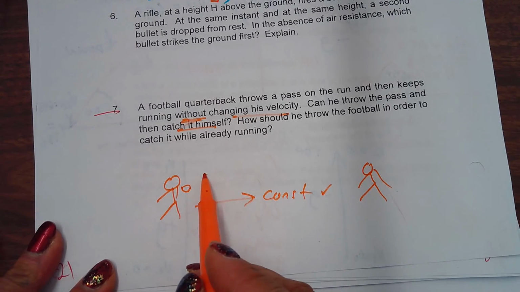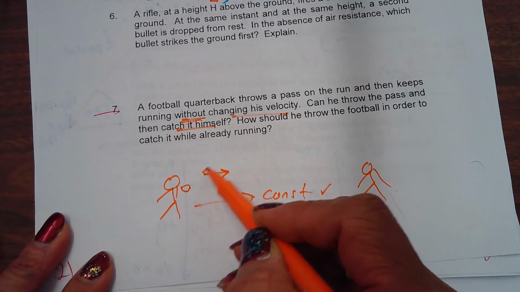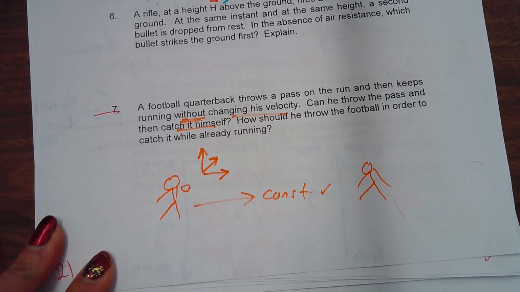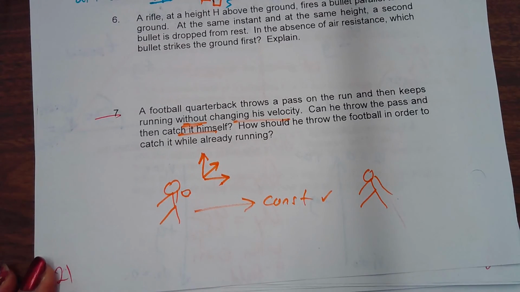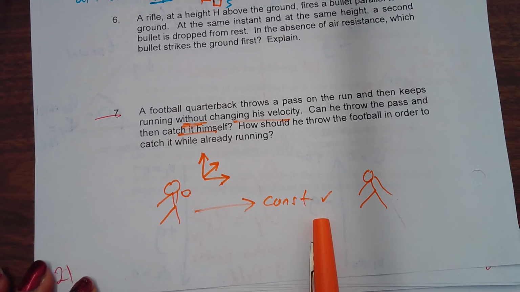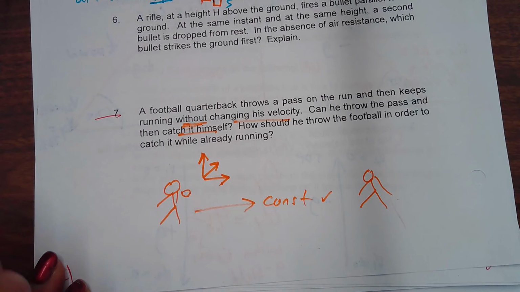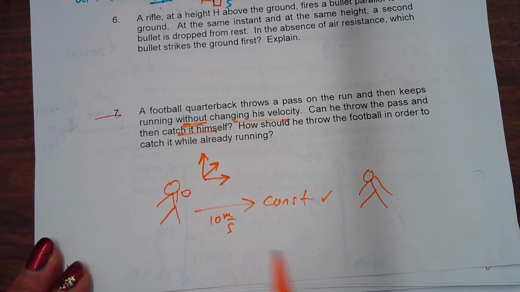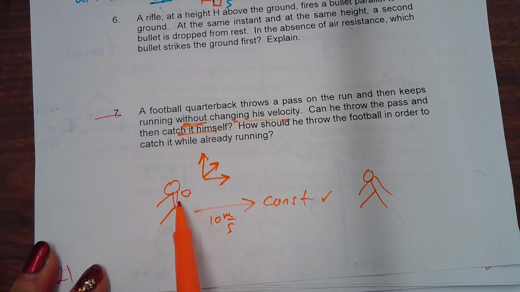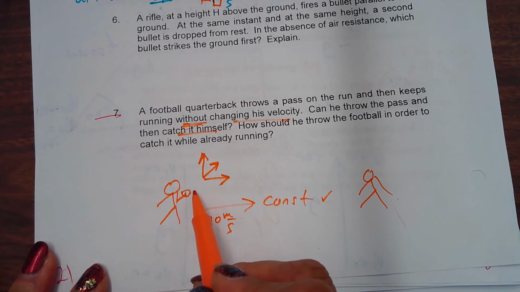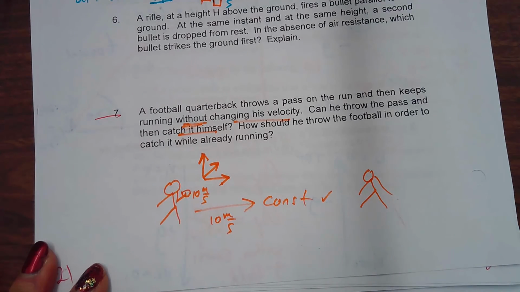Would he throw it like this, at an angle, or directly straight up? What would you do? You're running with a constant velocity. Let's give it a number again. The magic number 10. If there's a number, it's easier to conceptualize. So you're going at 10 meters per second. You're holding that football. What is the speed of that football? Still the same. That football is riding a 10 meter per second vehicle. That's your body.